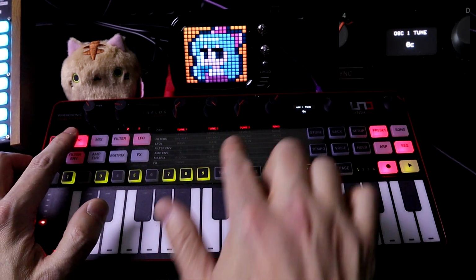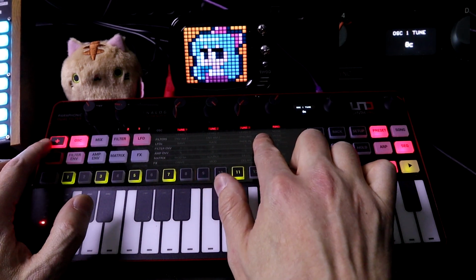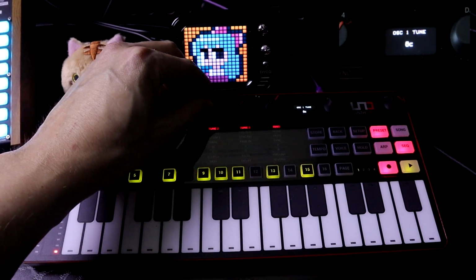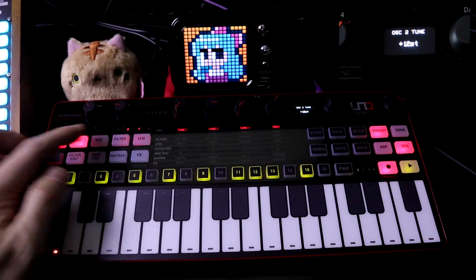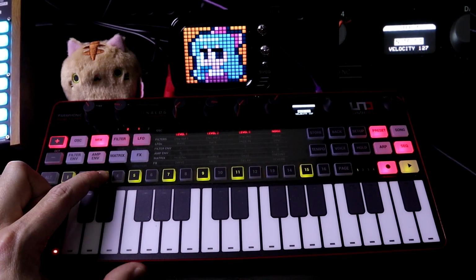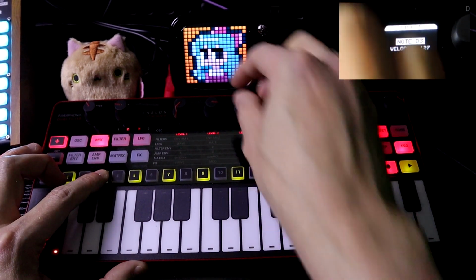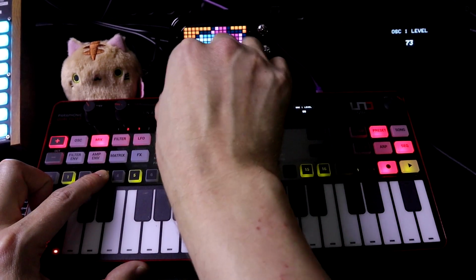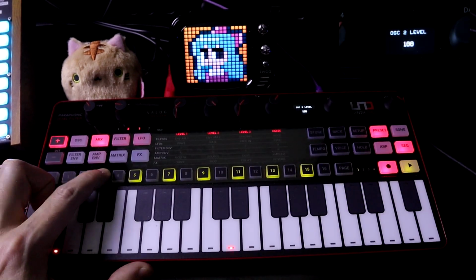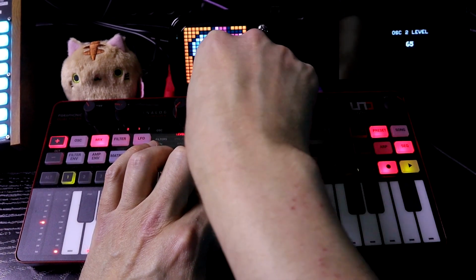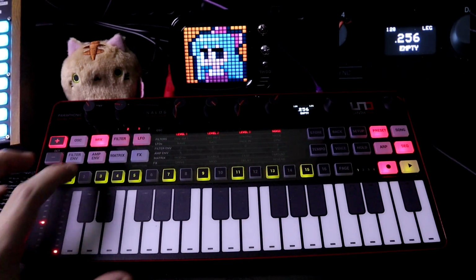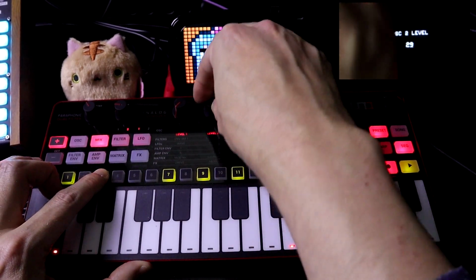If I press this, we're in the tuning. Let's turn up oscillator 2's tune. Let's make it up an octave. Back to mix. We're going to turn octave 2 on here. Turn it on here. And here. There it is. Now you can really hear it.